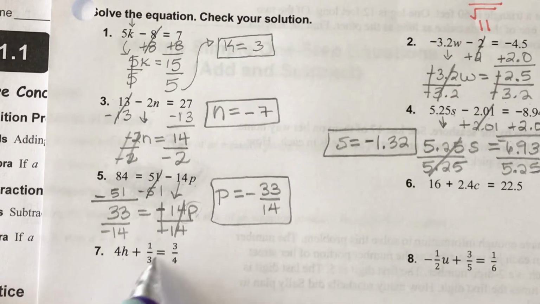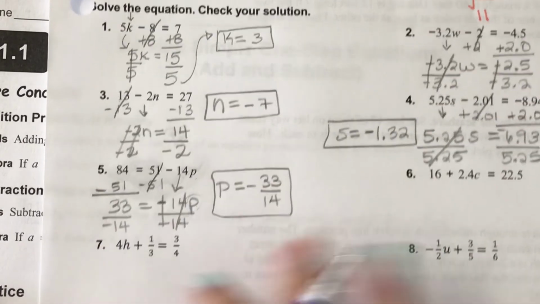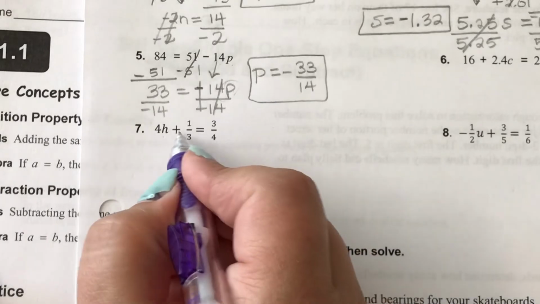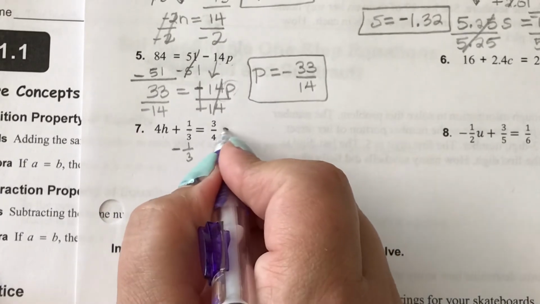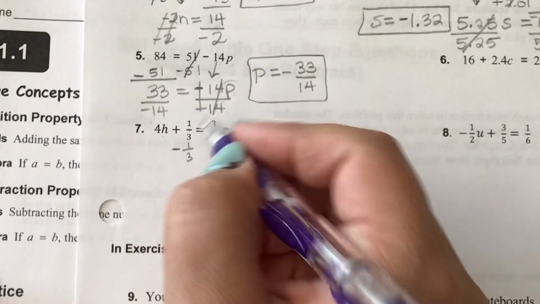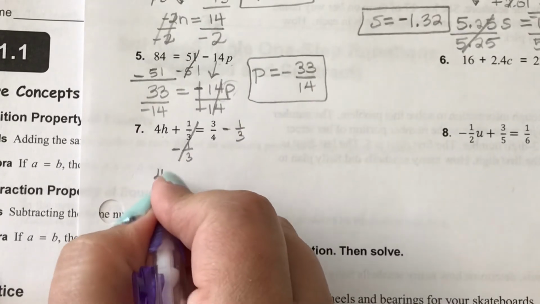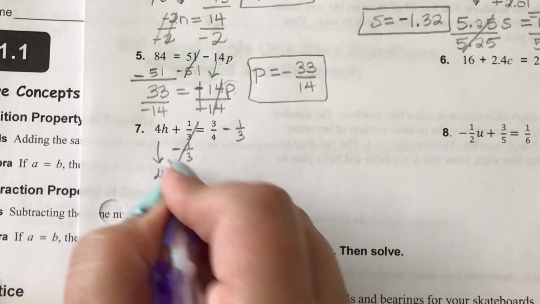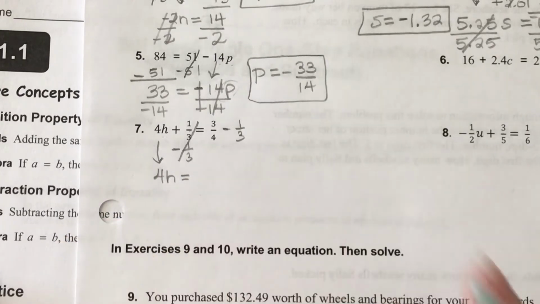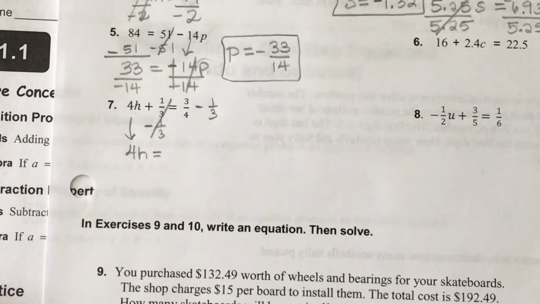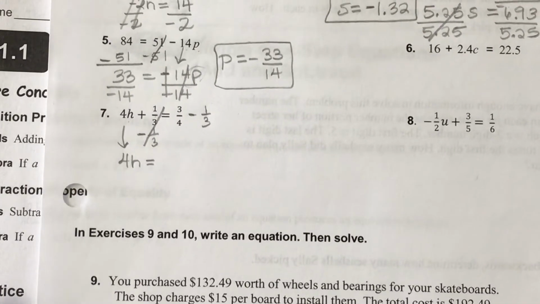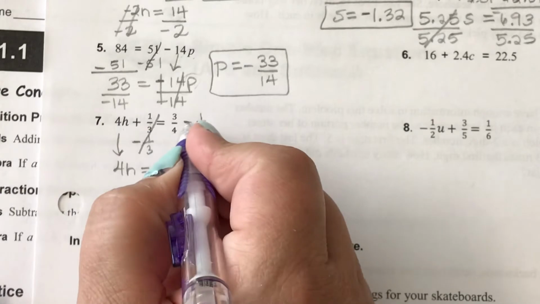So remember, we begin with the addition or subtraction, the one that's not connected, and we cancel that first. So we do the opposite sign of this, which is a negative 1/3, and we do that on both sides. That cancels our fraction. It leaves us with just 4H on the left. On the right, this time they're not being quite as friendly with us. Yesterday, everything had common denominators when we had to add or subtract, or almost everything anyway. This time we're going to have to work a little harder for it.